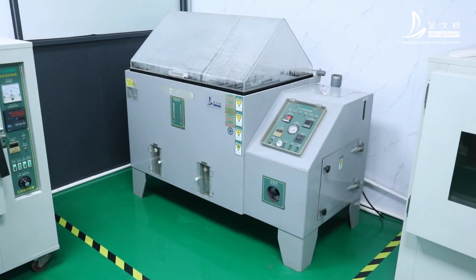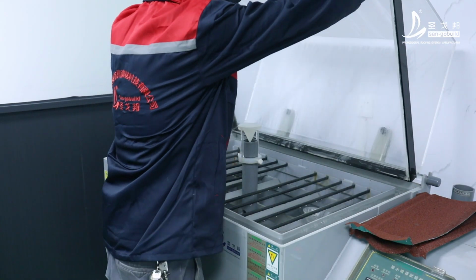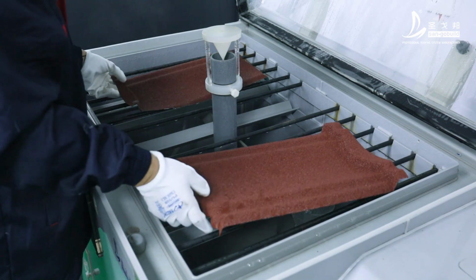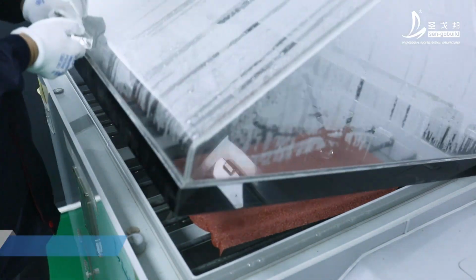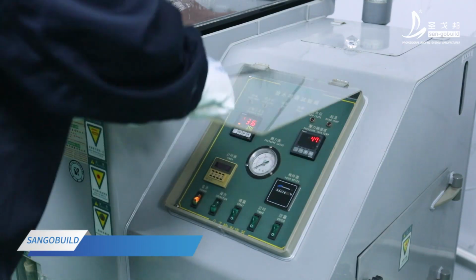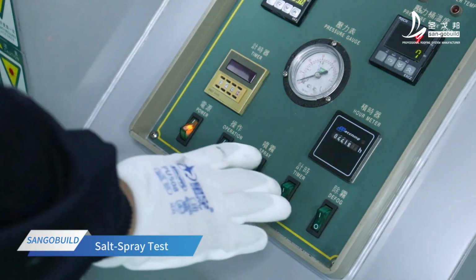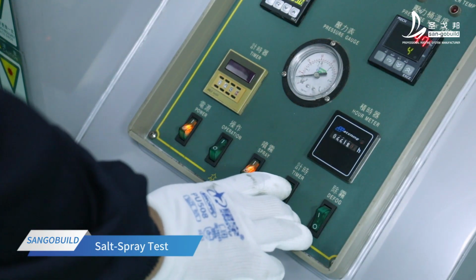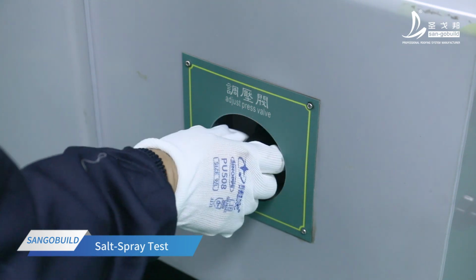Send the cut sample to the stone-coated roof tile laboratory. The laboratory technician carries out a salt spray alkaline environment test on the sample. Put the sample into the machine. Start the machine for testing.